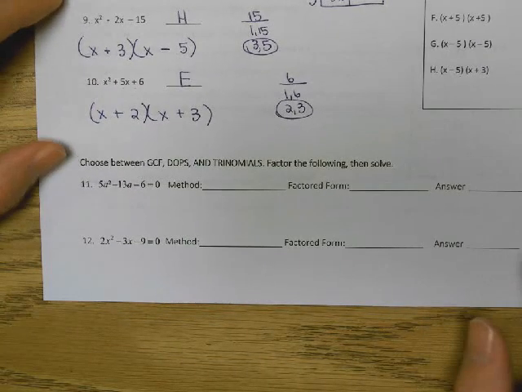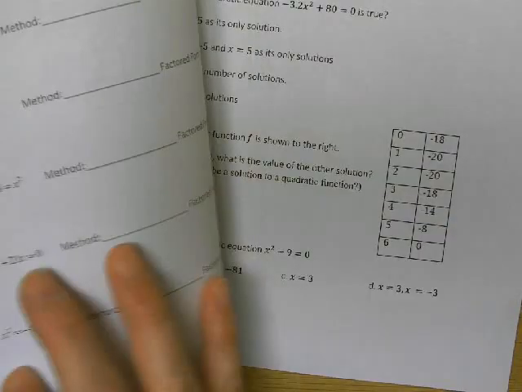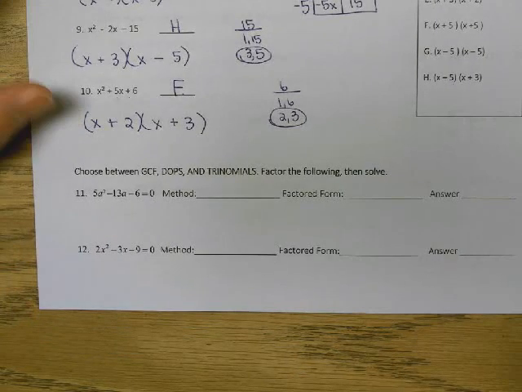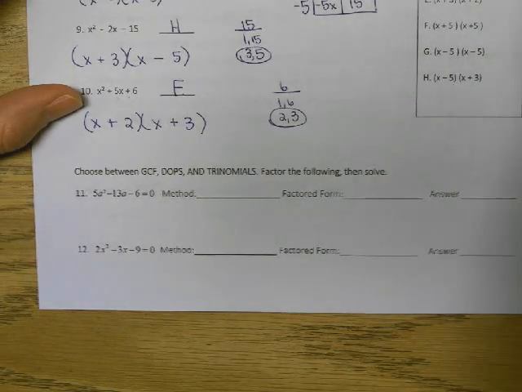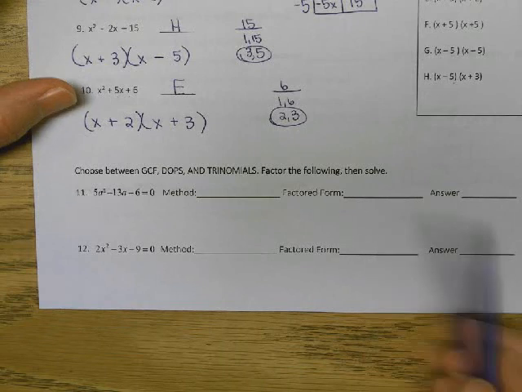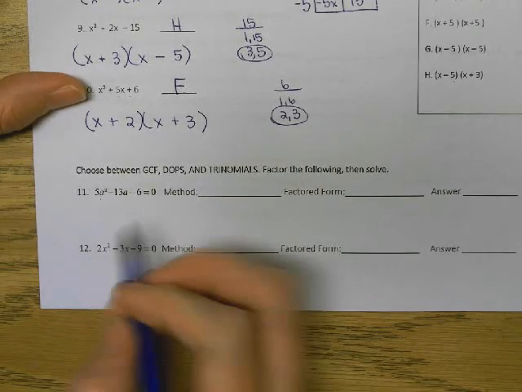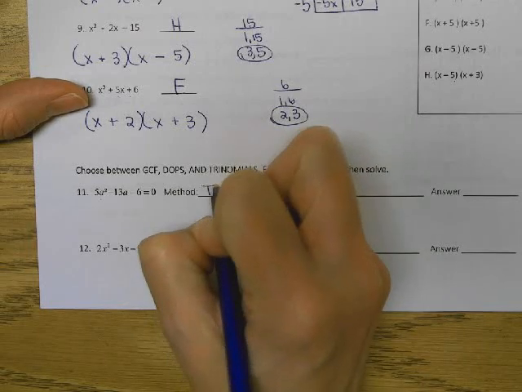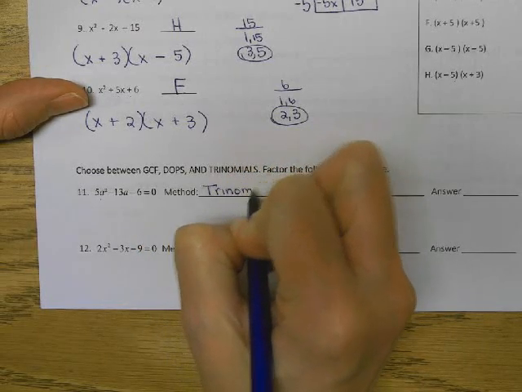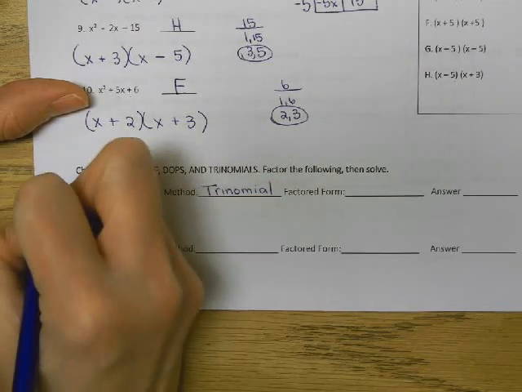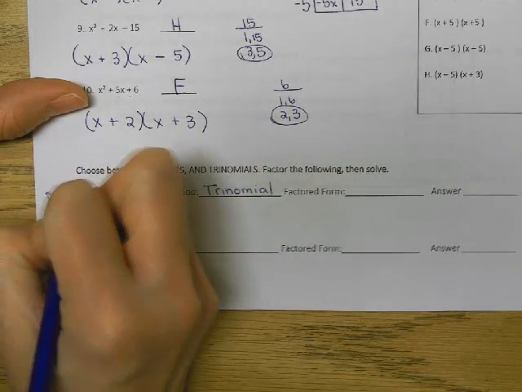All right, on 11, 12, and all the way through 21, we are going to go ahead and decide which method we're using. We're going to then factor it, and then we are going to solve it. So on this one, I have a complex trinomial. I'm going to do 5 times 6, gives me 30.